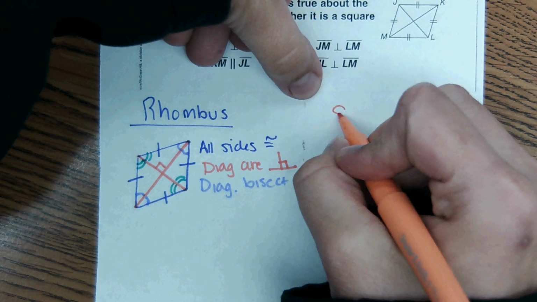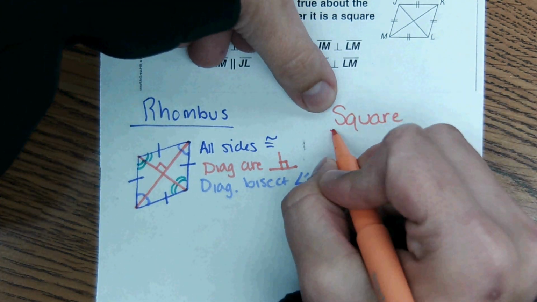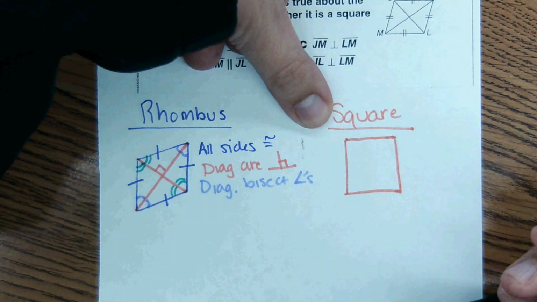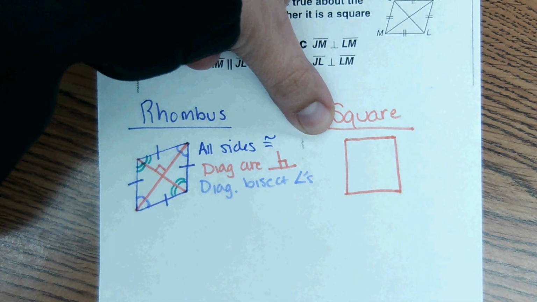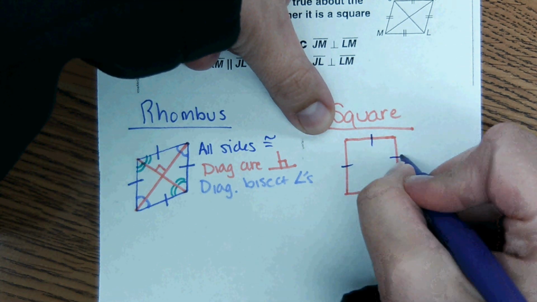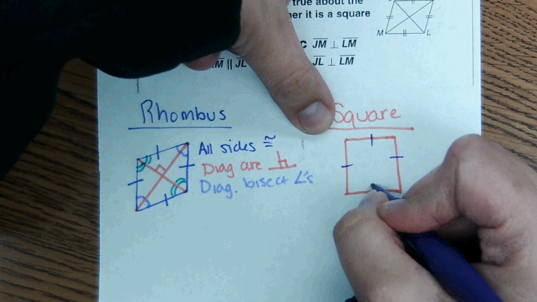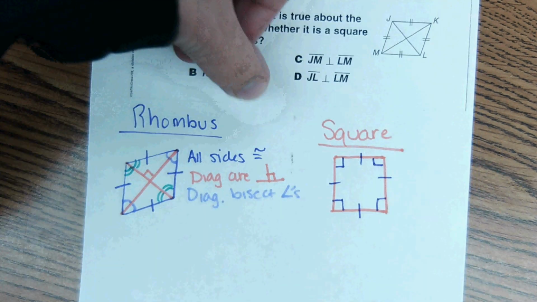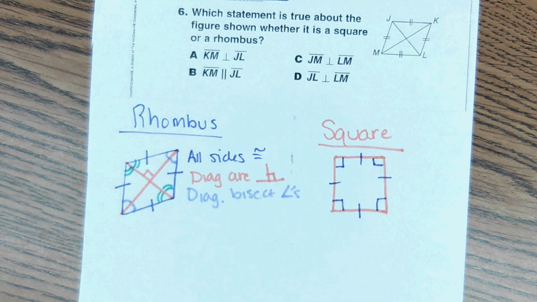Okay, the next shape, a square. A square you should be pretty familiar with, of course. It looks like this. On a square, all the sides are the same length. Just like in a rhombus, all the sides are the same length. But the difference is it has all 90-degree angles as well. So 4 right angles.